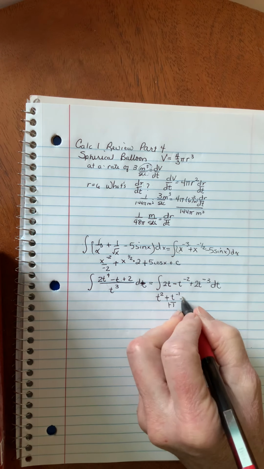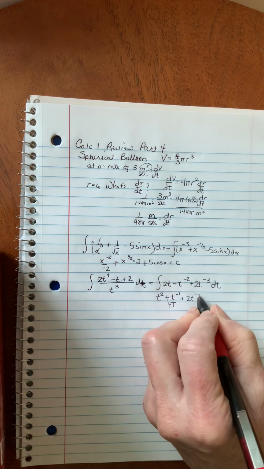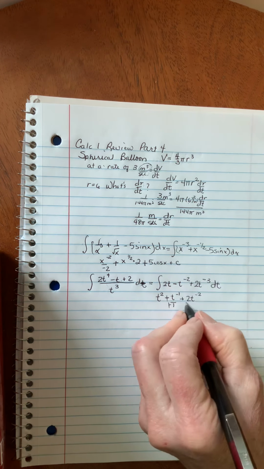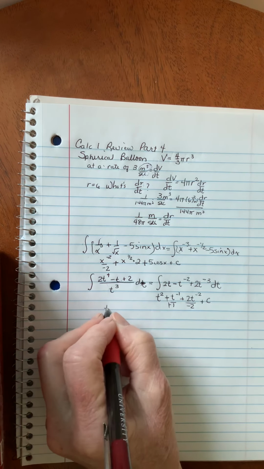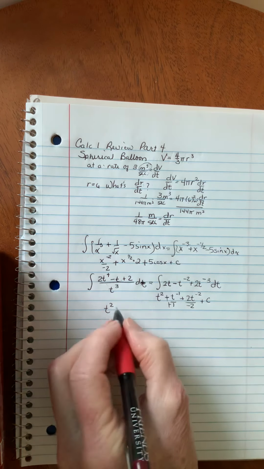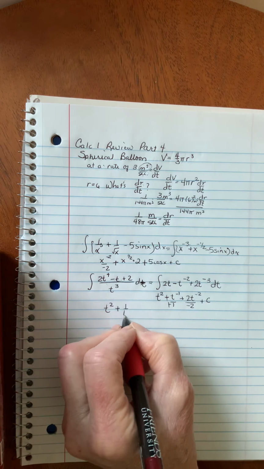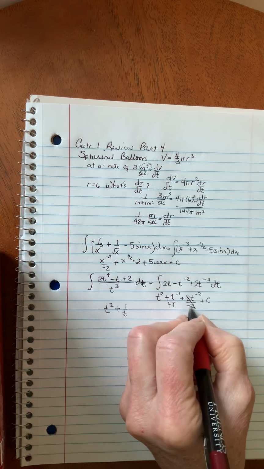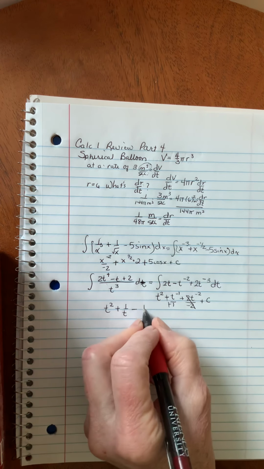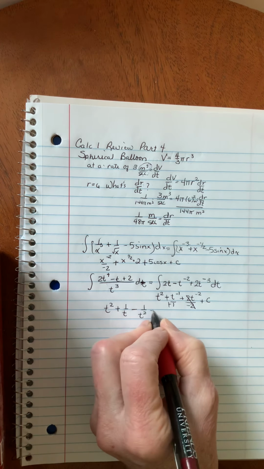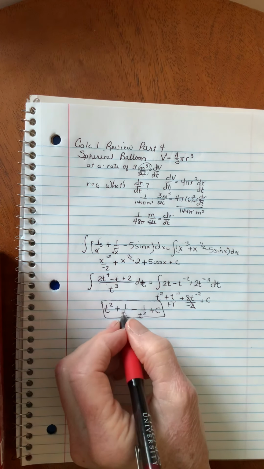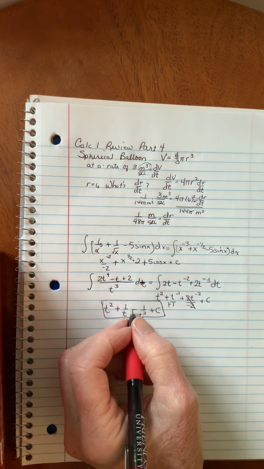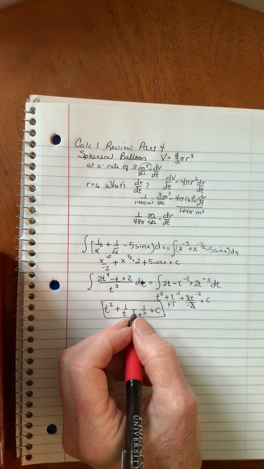And then you've got plus 2t to the minus 2, raise that up 1, over minus 2, and then plus C. So it ends up being t squared plus 1 over t. The 2's cancel, we've got minus 1 over t squared, and then plus C. So you basically do long division, although it's a little easier than long division.